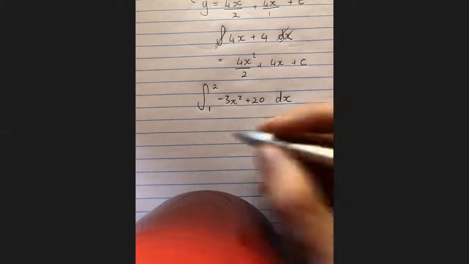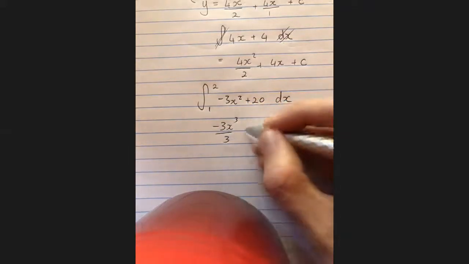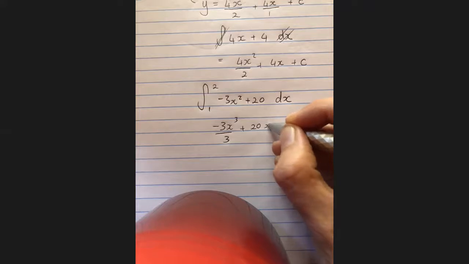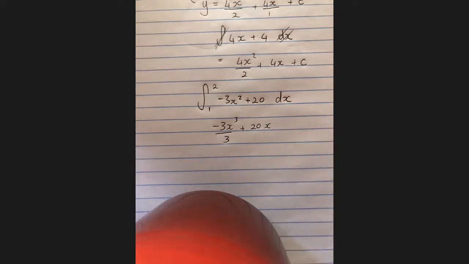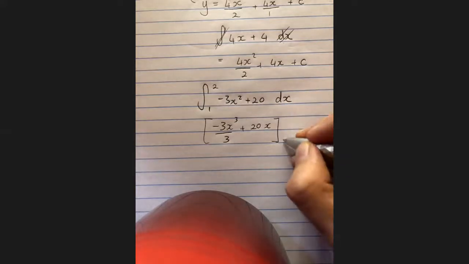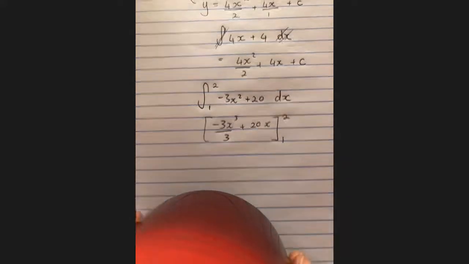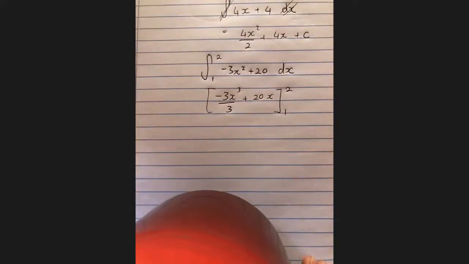Okay, so let's go through this slowly. You add 1 to your exponent and then divide. You add 1 to your exponent, 1, and then divide. And then what I normally do is I just put a bracket around here. You're not allowed to write this anymore. And then we just put our boundaries. And then very important, because this is a method mark, is to sub in your boundaries correctly.